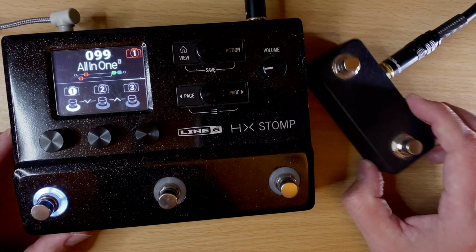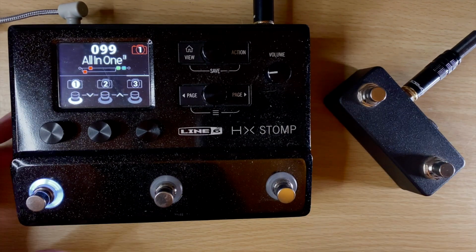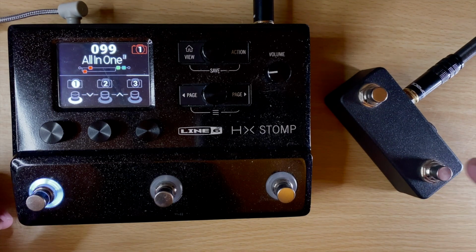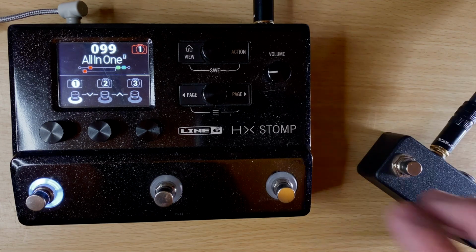And actually my main setup is I have this. This is my main setup. This is what I use most of the time for my gigs. This I actually assign to the tuner or the tap tempo, so I could tap in my delay tempo. And I have this one actually set up as a boost.